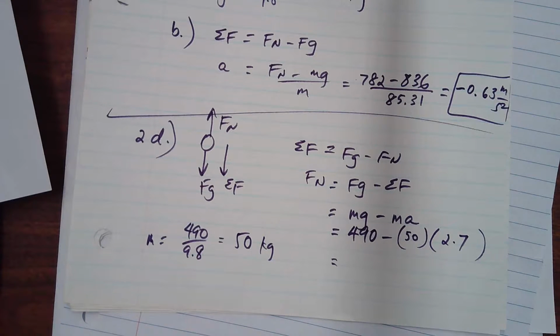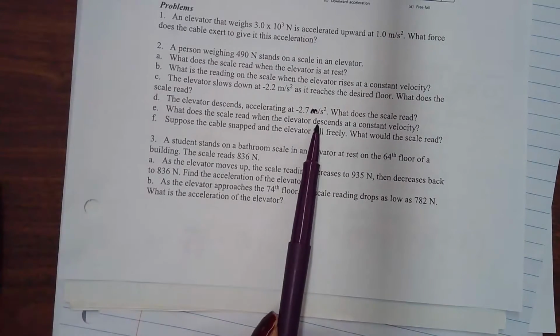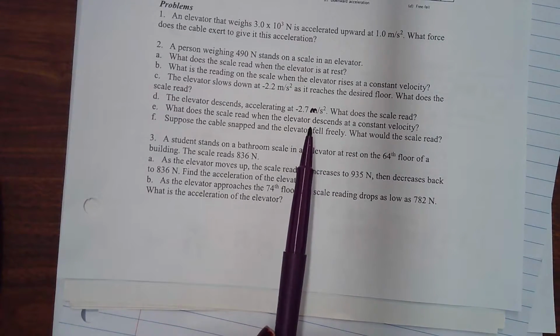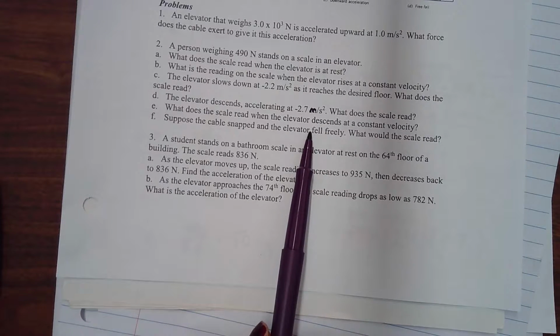Looking at the wording, the elevator descends. Are we looking at this elevator's acceleration as the immediate acceleration, or do you think this is when it's approaching the floor? So that's your question, you're not sure, right?